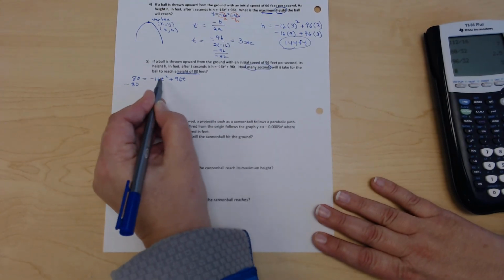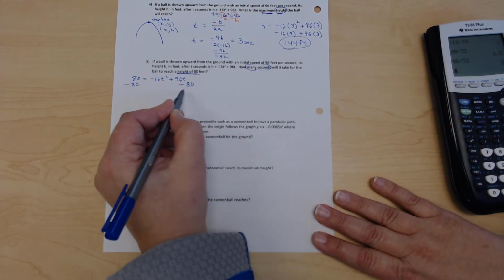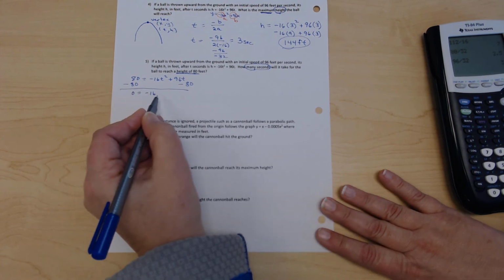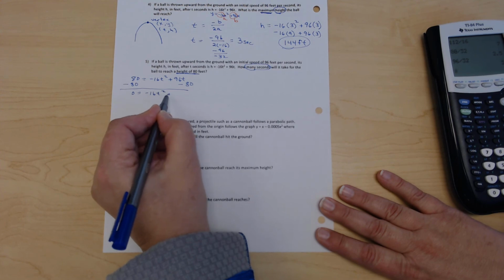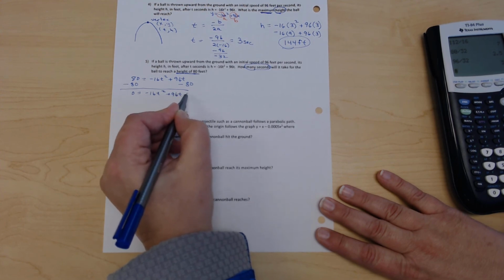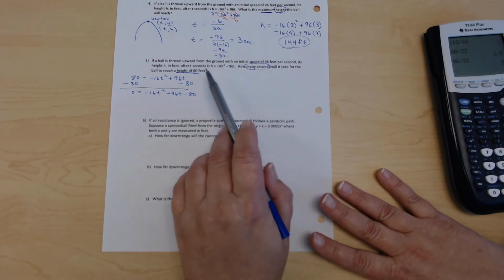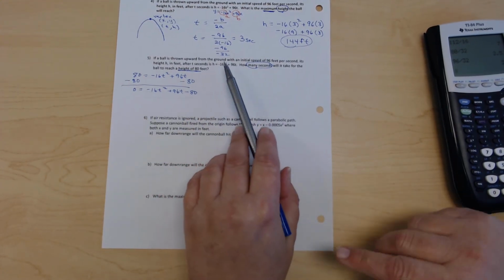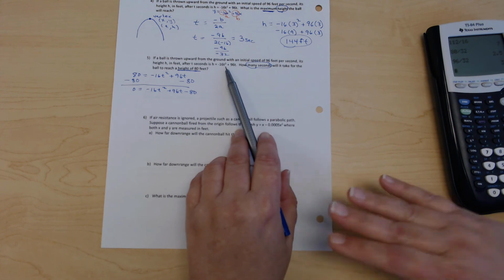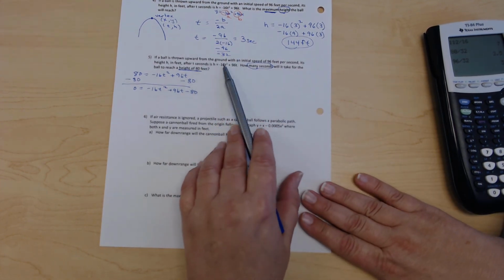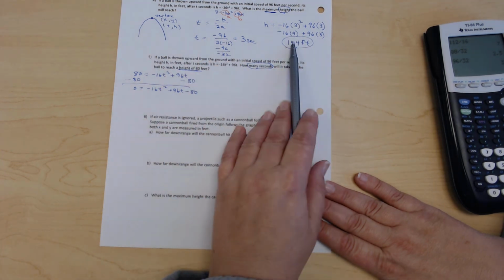It's a quadratic, so everything has to be to one side. Negative 16t squared plus 96t minus 80. This has nothing to do with the vertex. Do you see anywhere a maximum, or every once in a while the vertex could be a minimum? But it mentions nothing about a maximum or a minimum, so now we're not going to do vertex anymore.